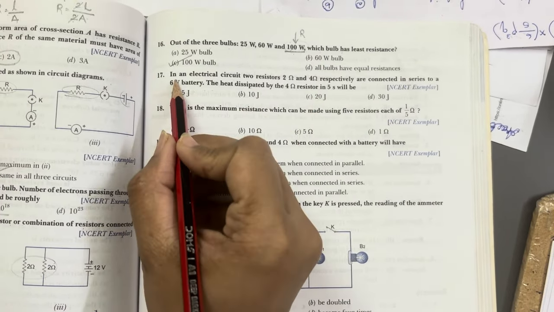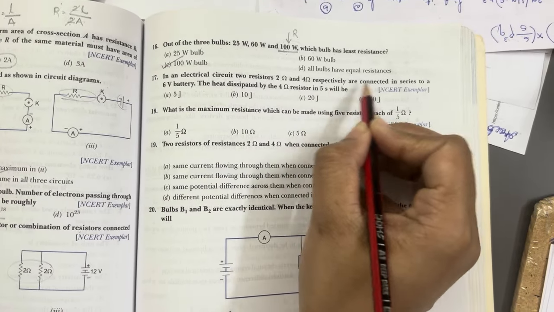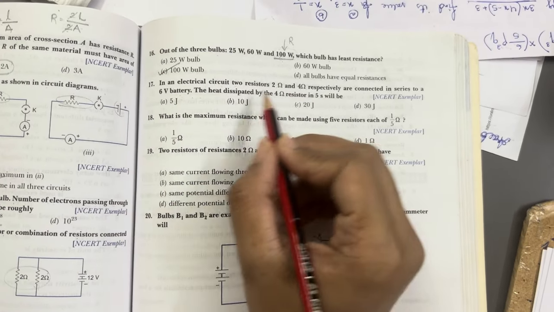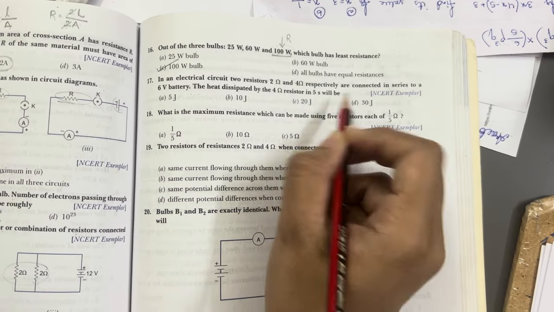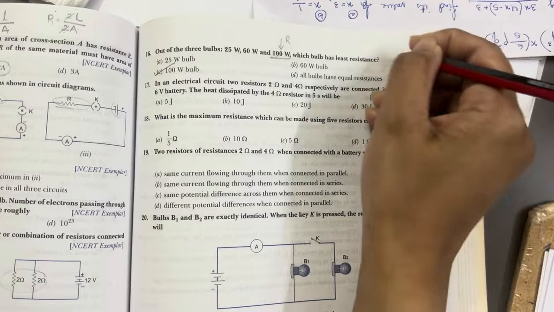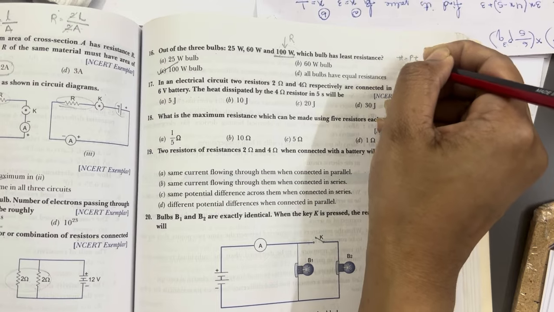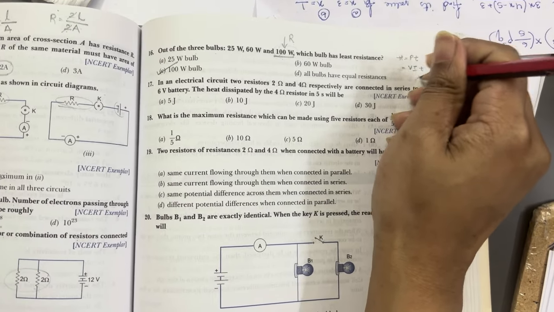Okay, moving ahead, in an electrical circuit, two resistances of 2 and 4 ohm respectively are connected in series to a 6-volt battery. The heat dissipated by the 4 ohm resistor in 5 seconds will be, okay, fine. For heat dissipated, the formula is heat is equal to P into T. Now P is taken as VI, into T. T I know is already 5, so into 5.